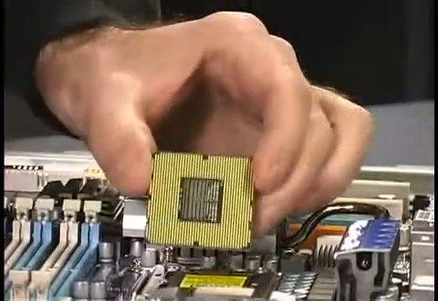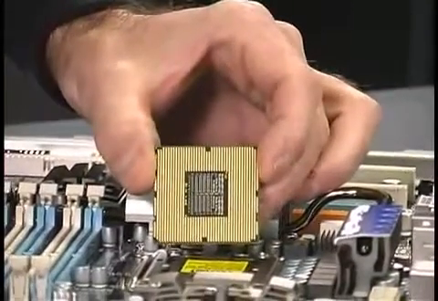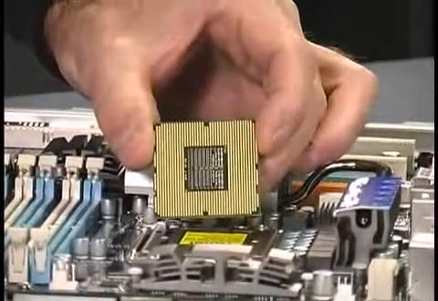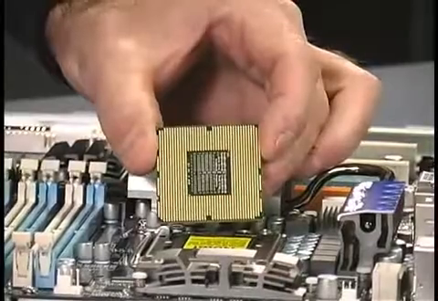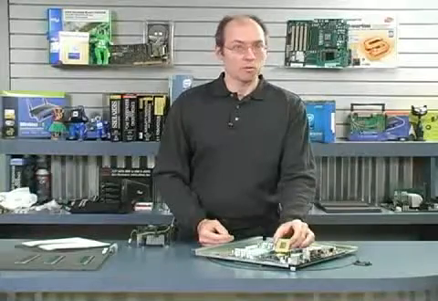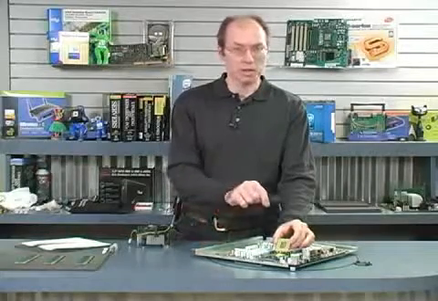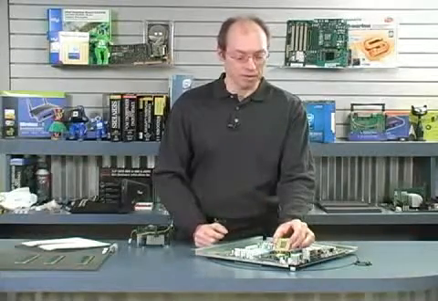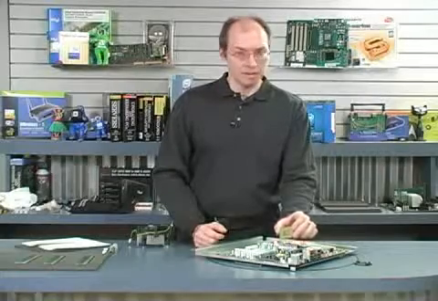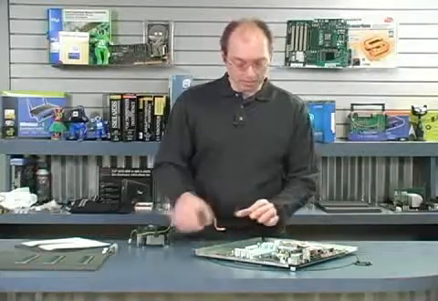You can actually see the lands on the back of the chip. These are basically gold spots, gold contacts. There are no pins. Older processors, or other processors in some cases, use individual pins there instead of the lands. In this design, the pins are actually in the socket.